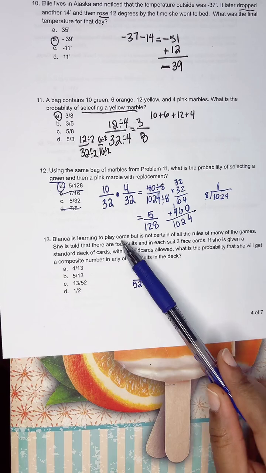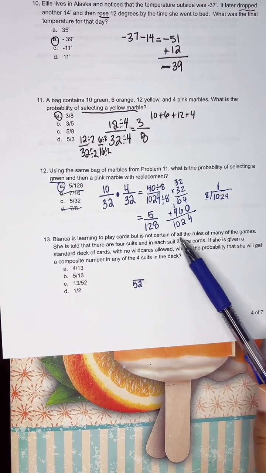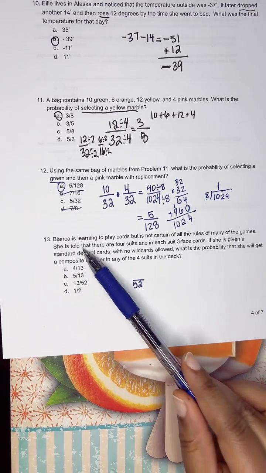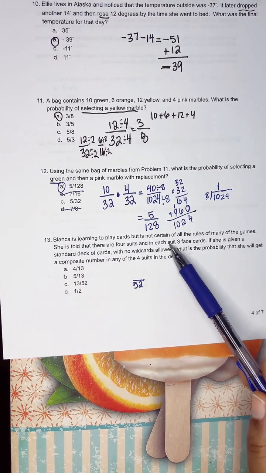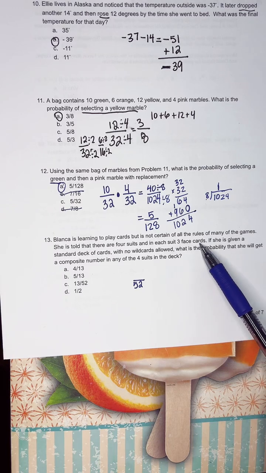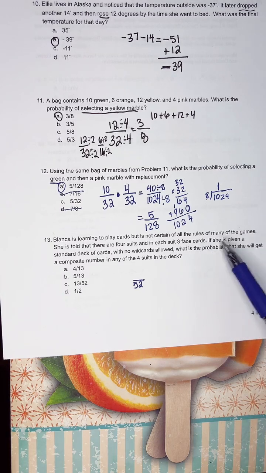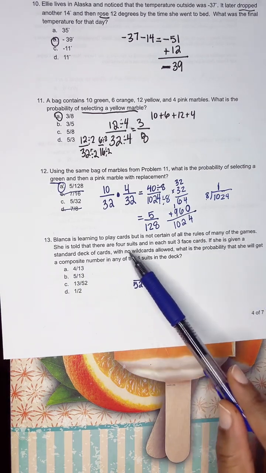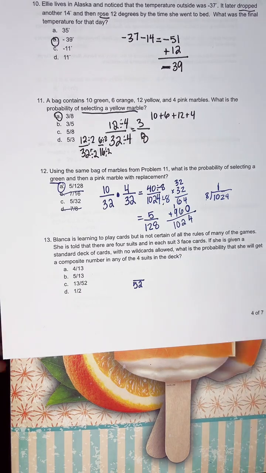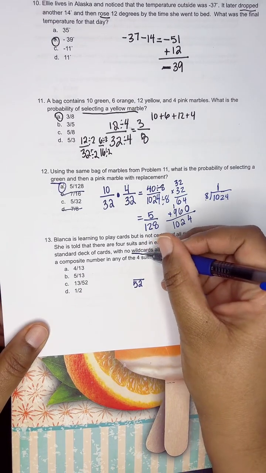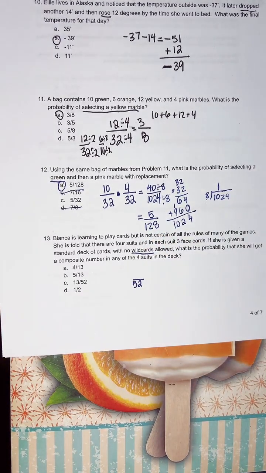Okay, Bianca's learning to play cards, but is not certain on all the rules of the mini games. She is told that there are 4 suits, and in each suit, 3 face cards. If she is given a standard deck of cards with no wild cards allowed. So how many wild cards do we have in a deck, you guys? I know we got jokers. Is that the only wild cards that we consider?